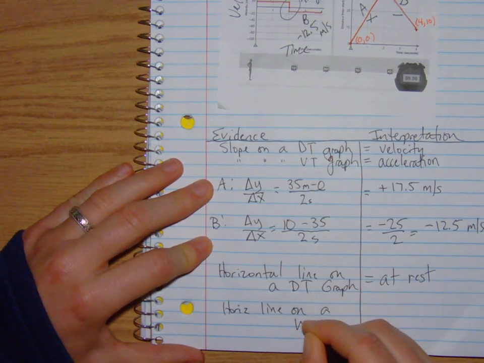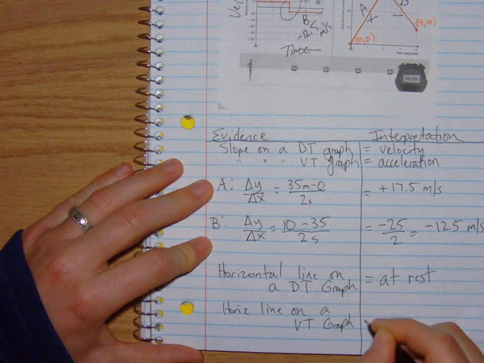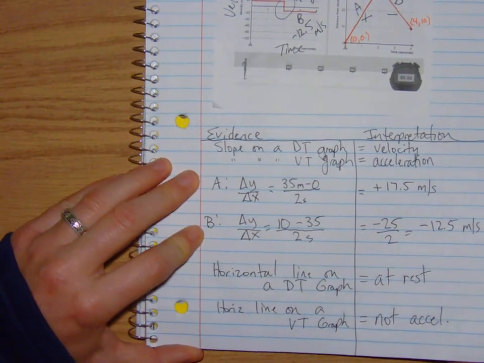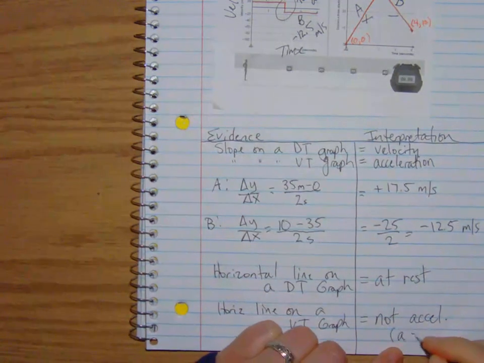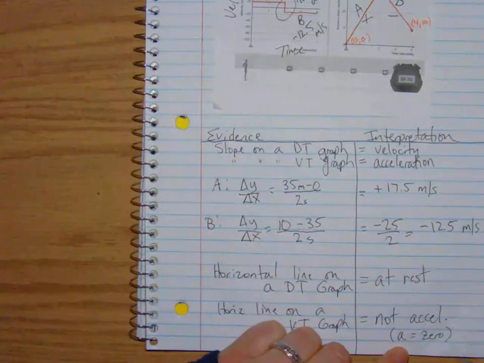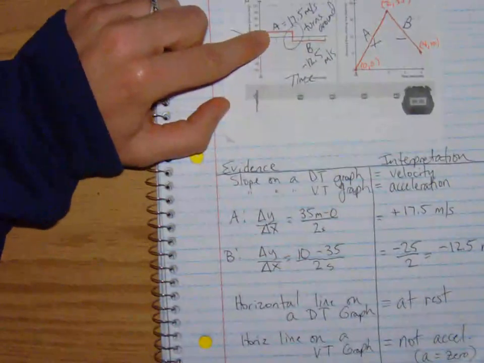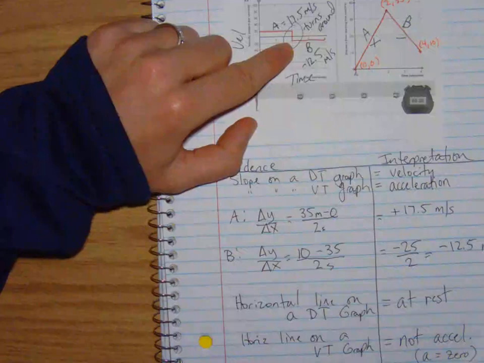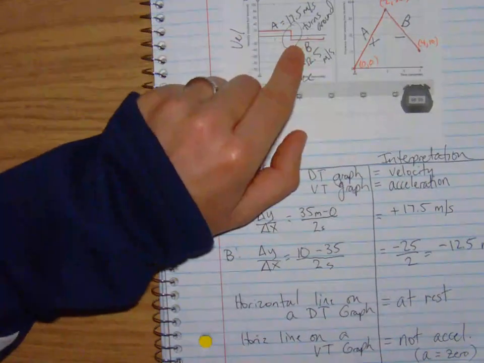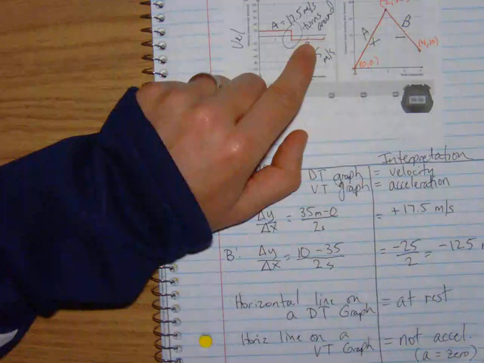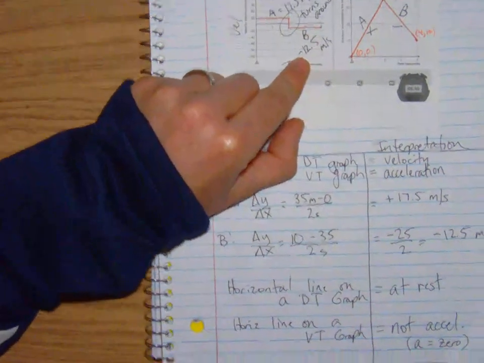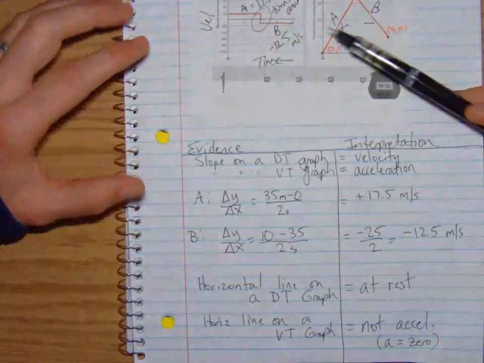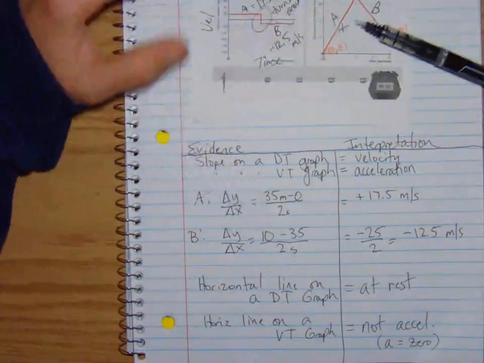on a velocity time graph is different. That means they are not accelerating. So acceleration would equal 0. Same speed, straight line, not accelerating. Technically accelerating here because they're turning, so that's why it's not horizontal anymore. And then horizontal line going a constant 12.5 meters per second to the left. So hopefully you can now see how we get these velocity time graphs based on position.